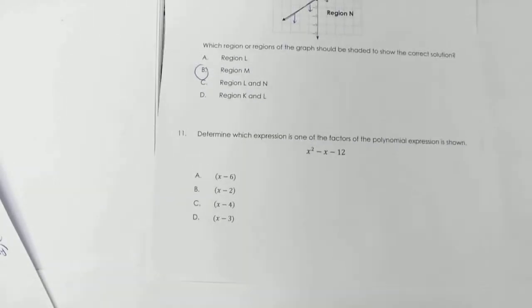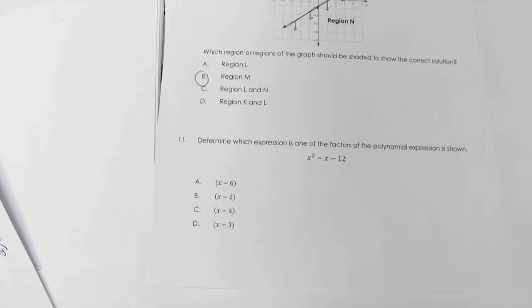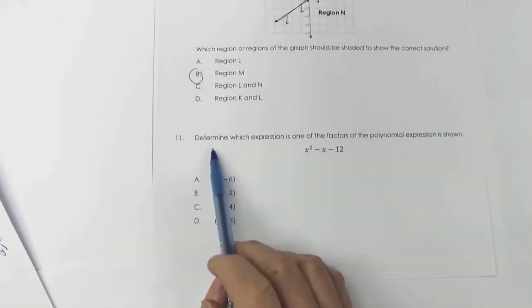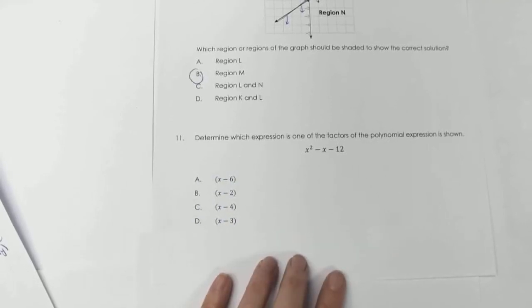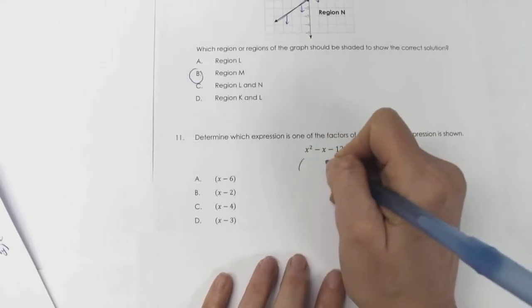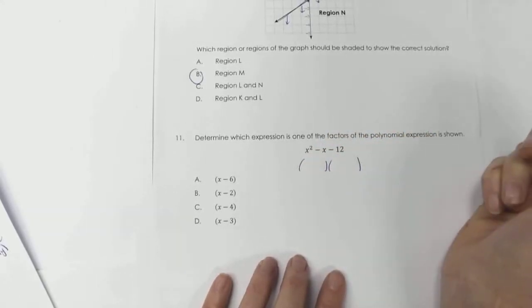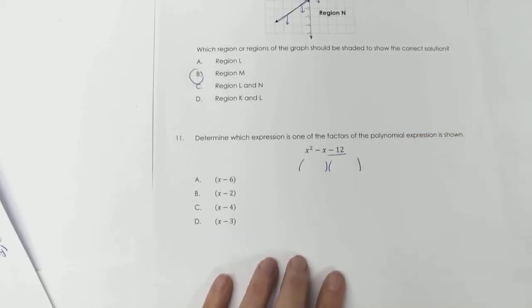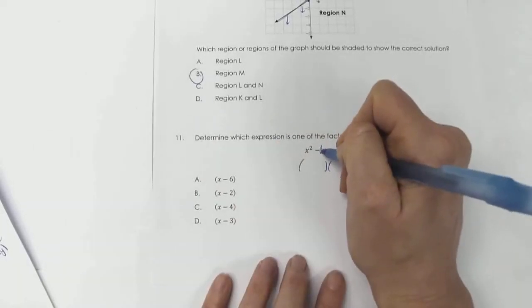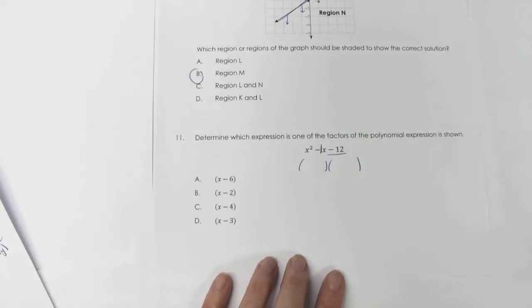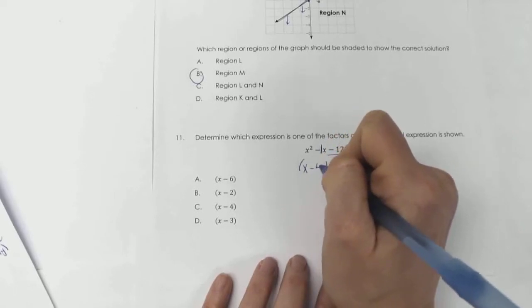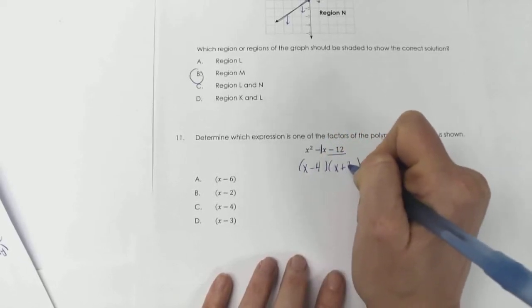And we're going to continue on with doing 11 through 15 of Module 1 practice test. 11. Determine which expression is one of the factors of the polynomial expression shown. Well, I need to first factor it to find out what the two factors would be. I need numbers that multiply together give you negative 12, but combine to give you the negative 1. Numbers I can think of are negative 4 and positive 3.